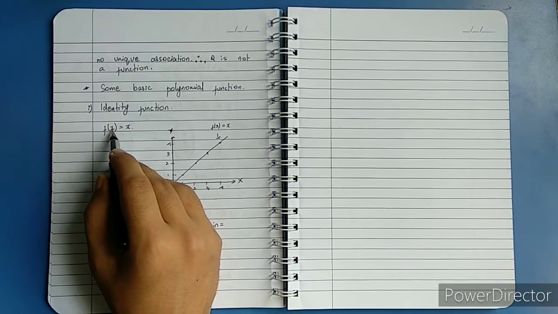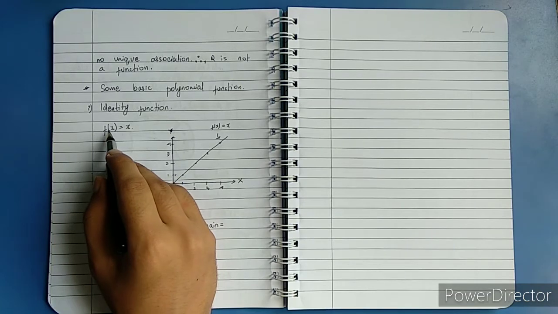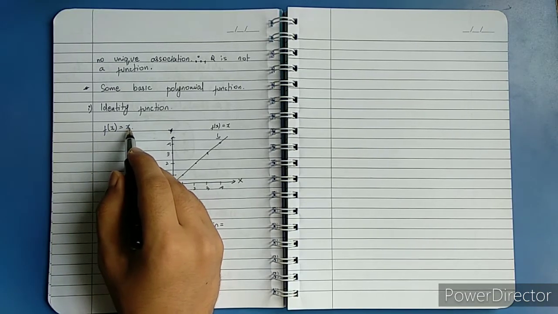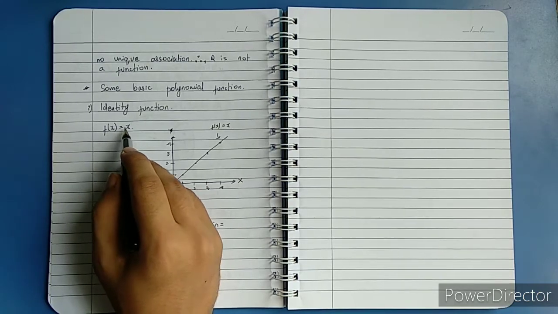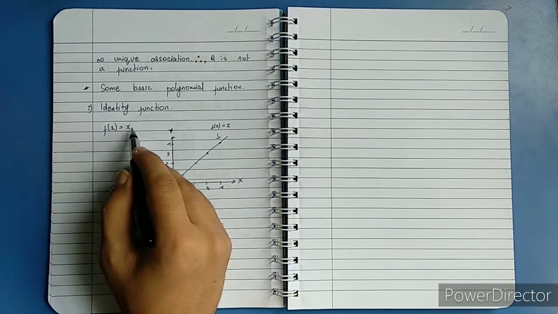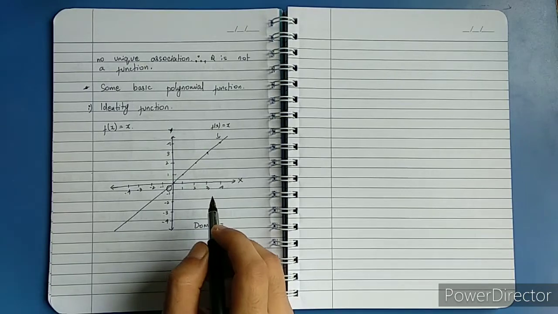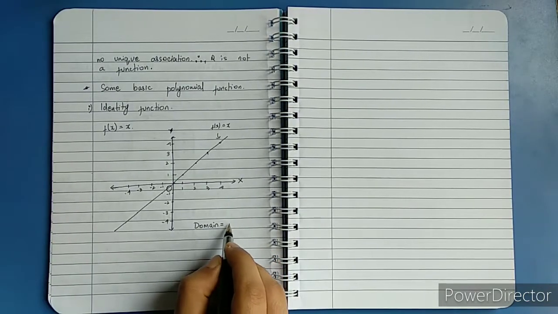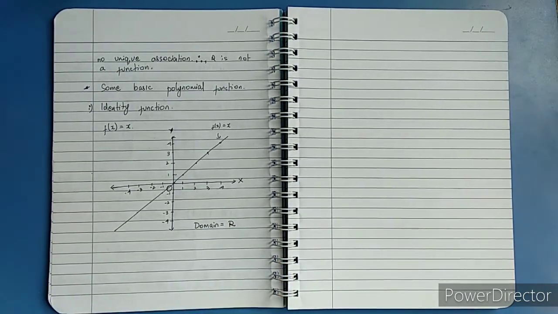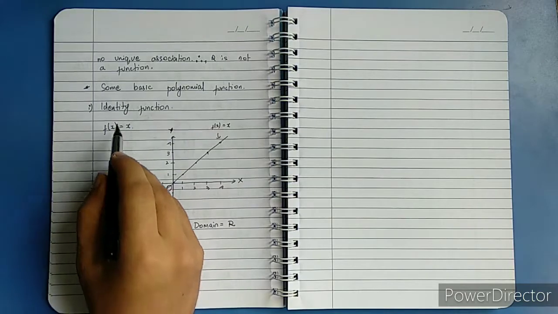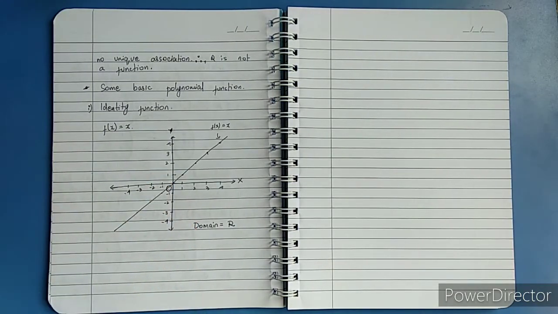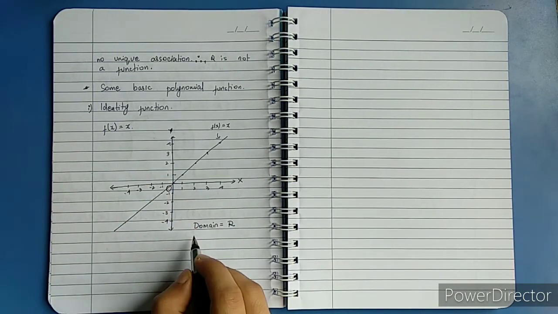F of minus 30 will be minus 30. F of minus 40 will be minus 40. F of 1000 will be 1000, because we are just replacing x with 1000. So each and every value is defined. So domain is the set of all real numbers, because each and every real number we can put in case of f of x equals x.